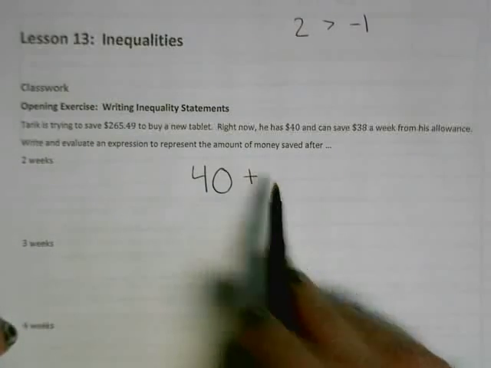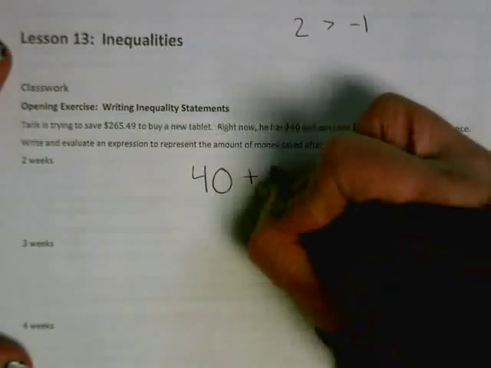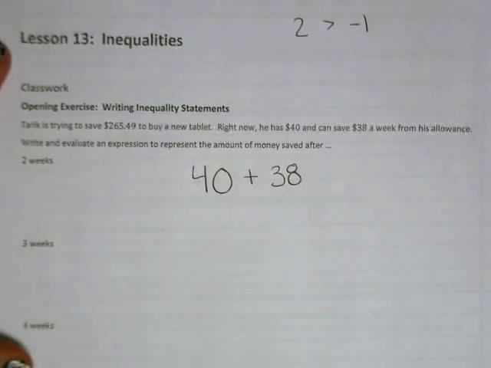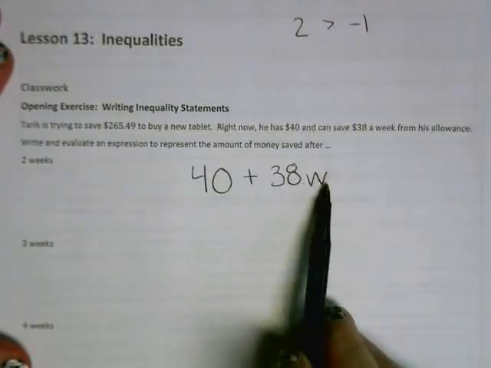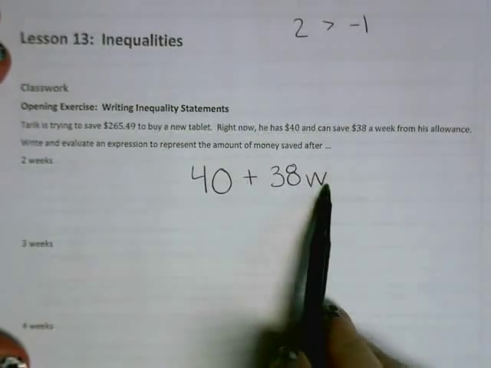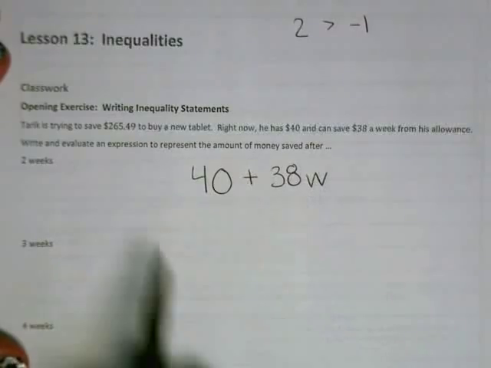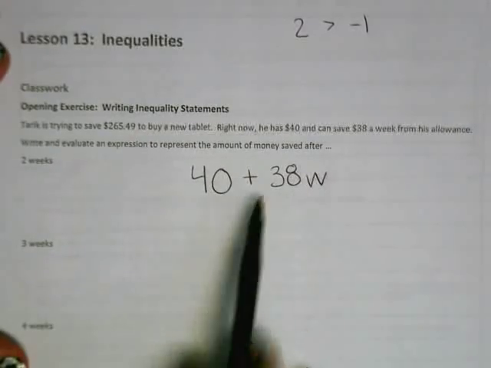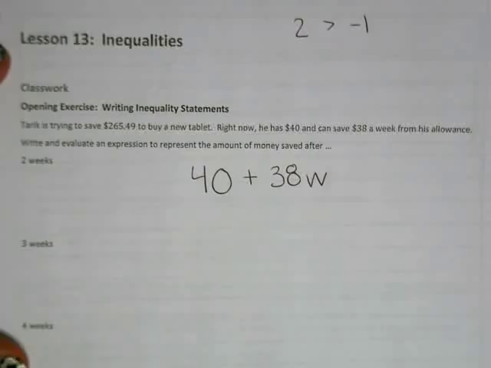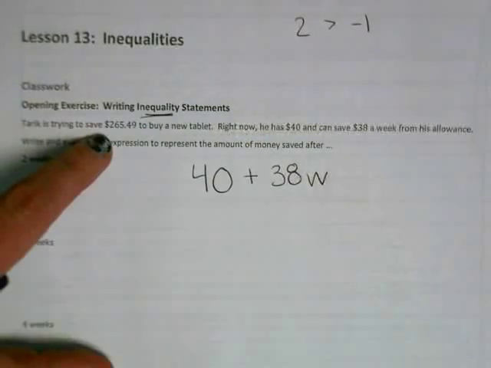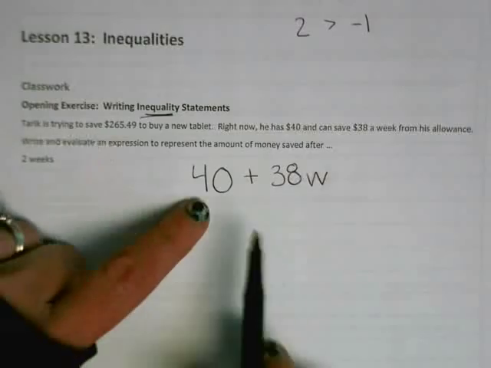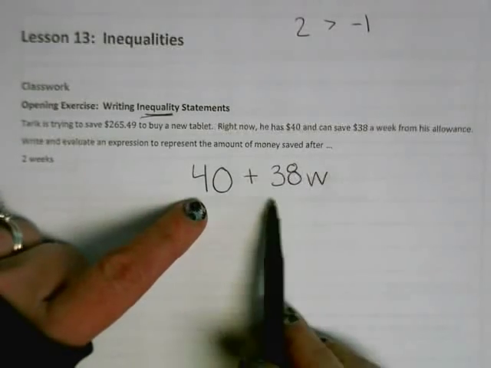So after any number of weeks, he's got 38 per week, 38 times X, or maybe I'll do a W, $38 every week, per week. So this is an expression, because there's no equal sign, right? An expression to represent how much money he's got at any given time. What if we wanted to write an inequality from that? We wanted to write a whole statement explaining what he's trying to get to.